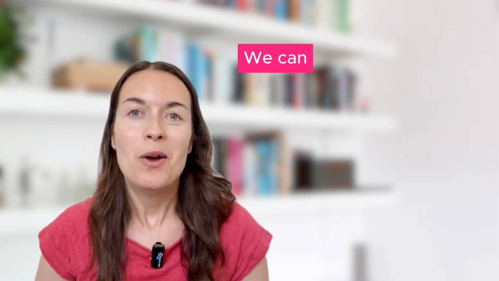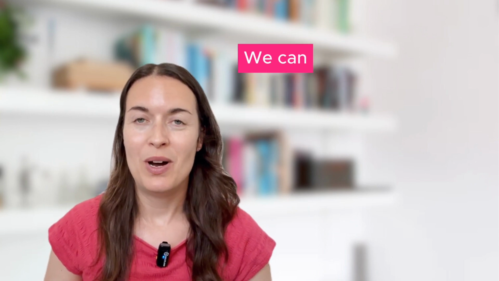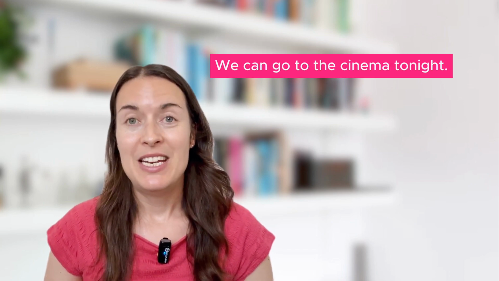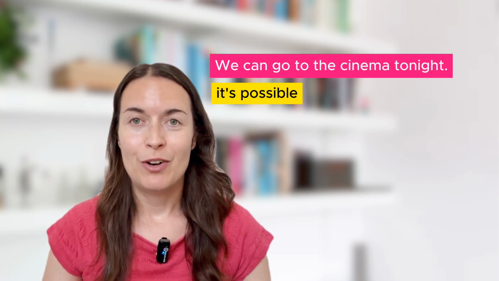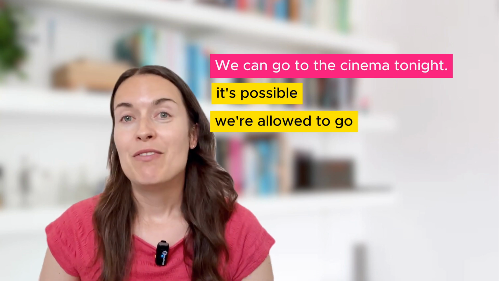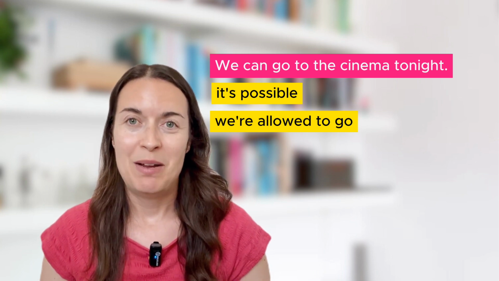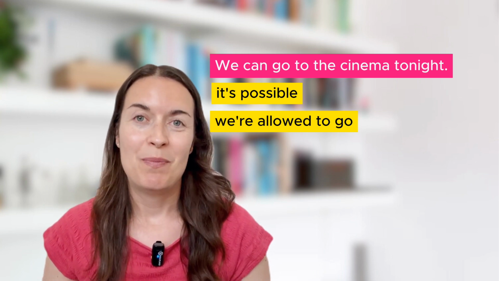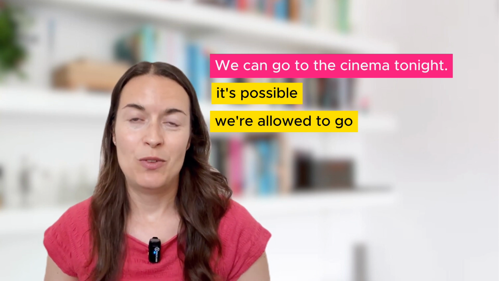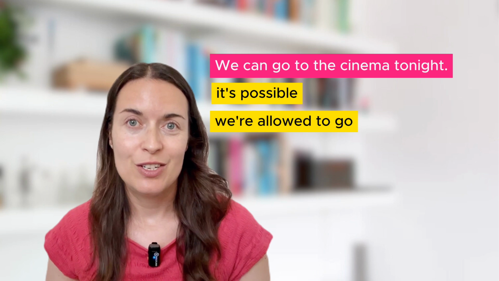Let's start with we can because that is the most straightforward one. We can go to the cinema tonight. It means it's possible for us to go or we are allowed to go. We don't have to work tonight, so we can go to the cinema. It's just something that is possible for us to do. We can do it. We are allowed to do it. We have permission to do it.